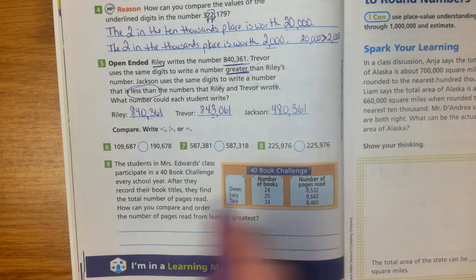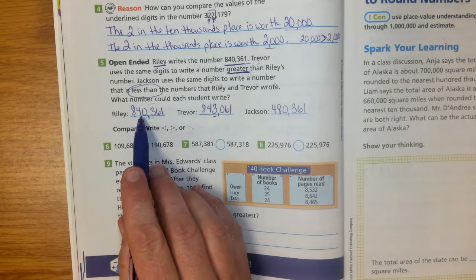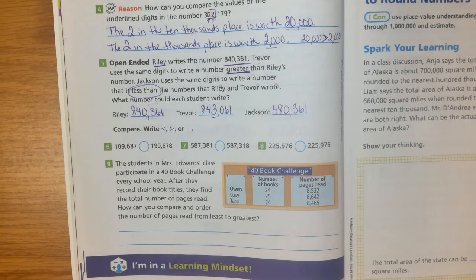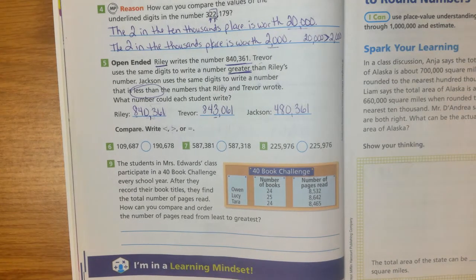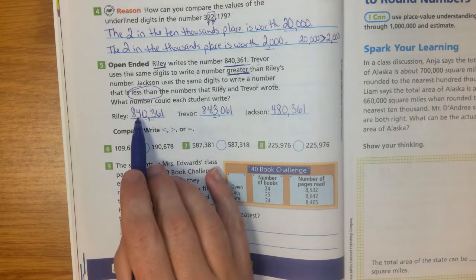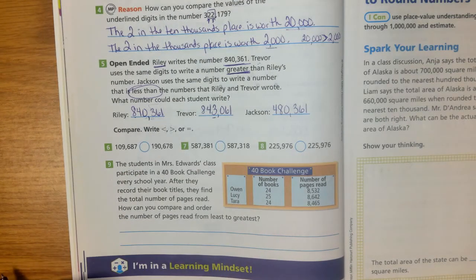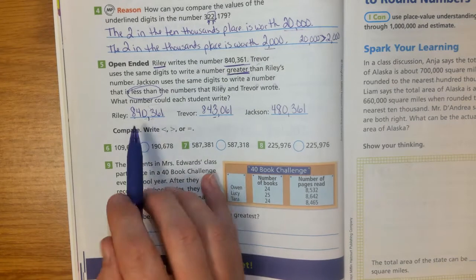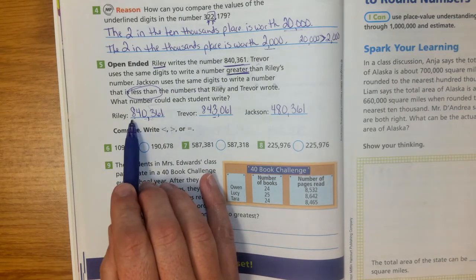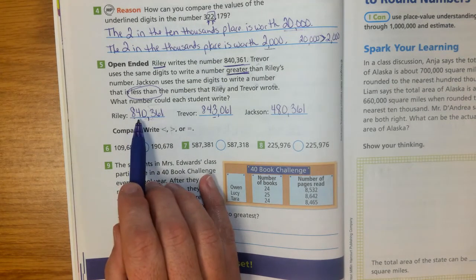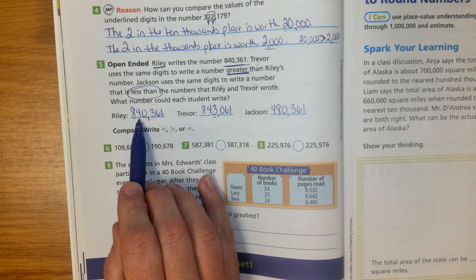Sure could. I could keep an 8 and just change my 4 to a 3, or a 0, or a 1. I would not want to change my 4 to a 6, though, because then it would be bigger than Riley's number. I could keep an 8, and I could change my 4, or I could keep my 4.